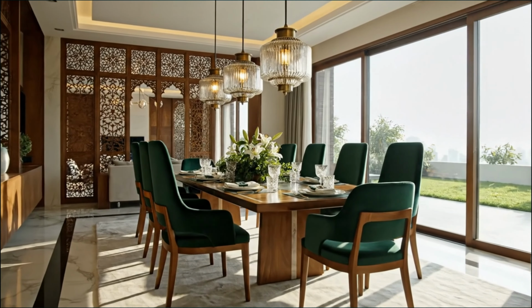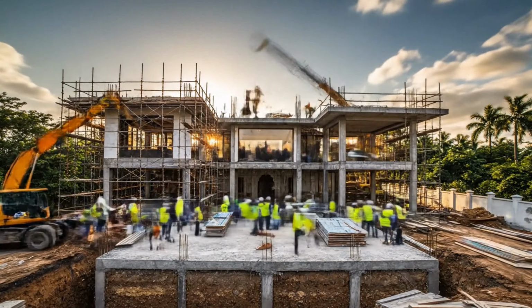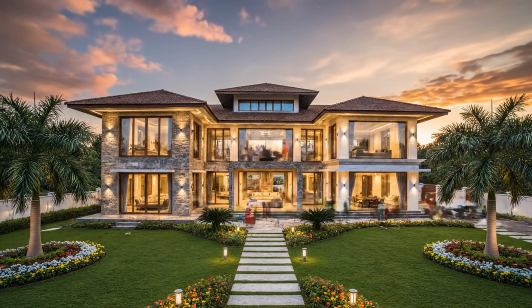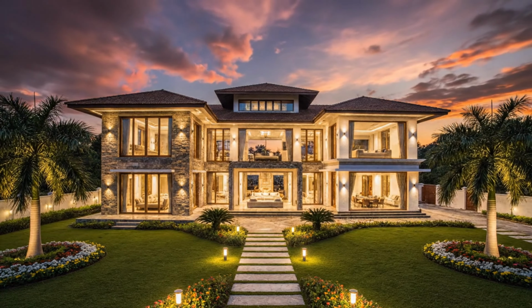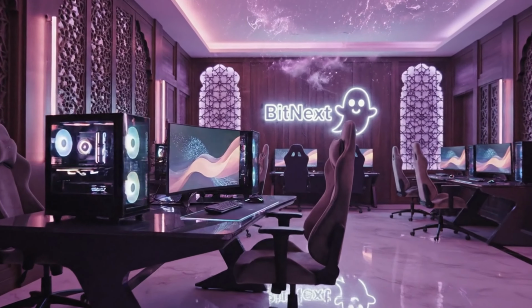With the help of this free AI tool, you can easily see how your dream house will look. You just need to upload a simple sketch or plan of your house, and this tool will instantly transform it into a luxurious and modern home design. This tool is a huge time saver.